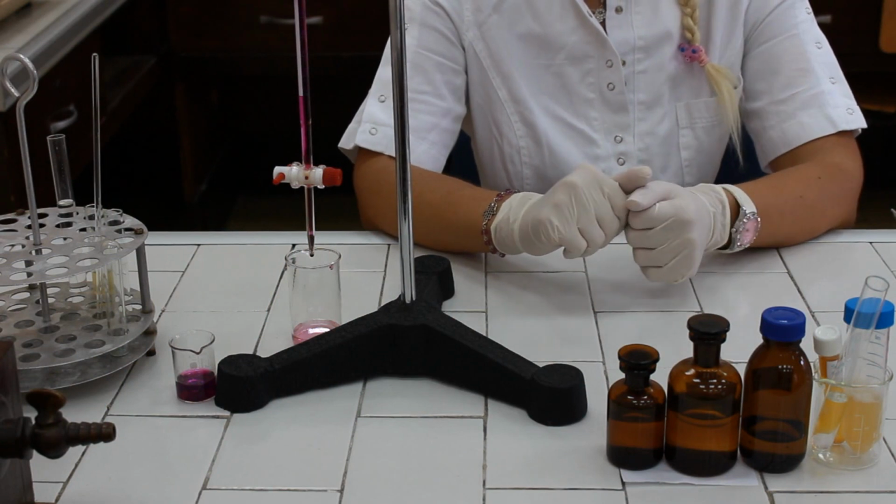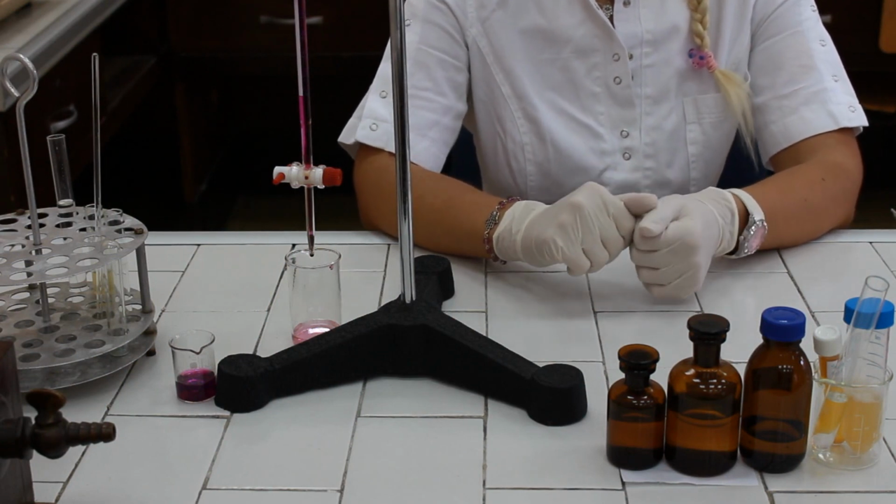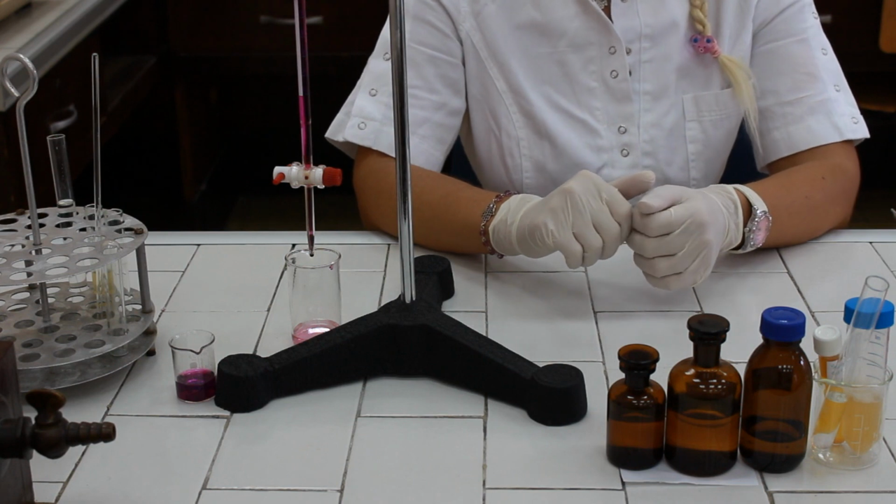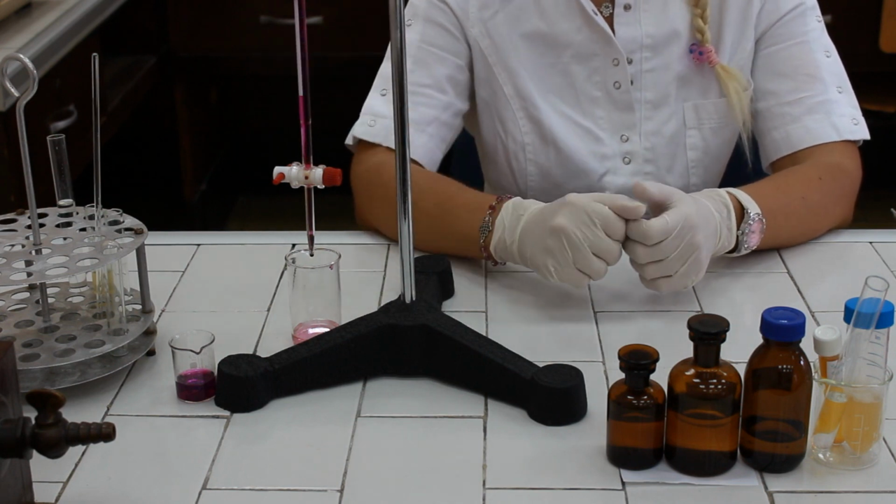Determination of total calcium in blood. For determination of total calcium in blood, we are going to perform a titrating procedure.